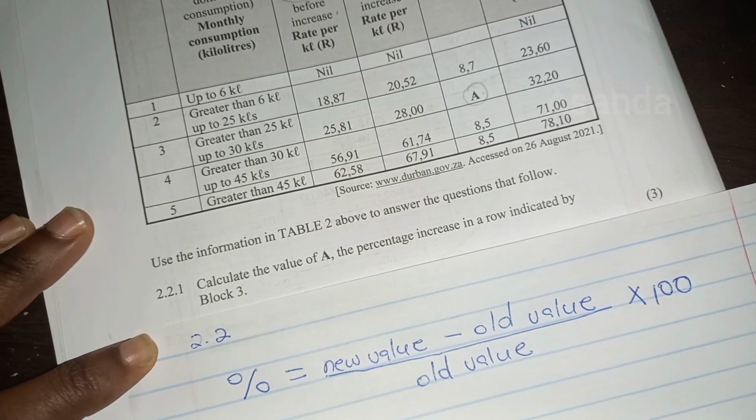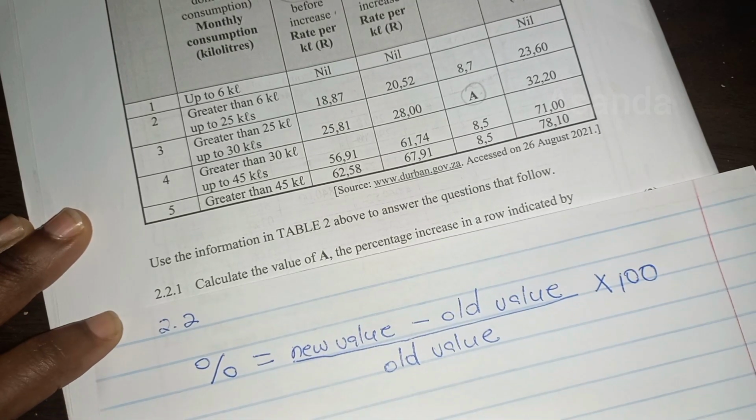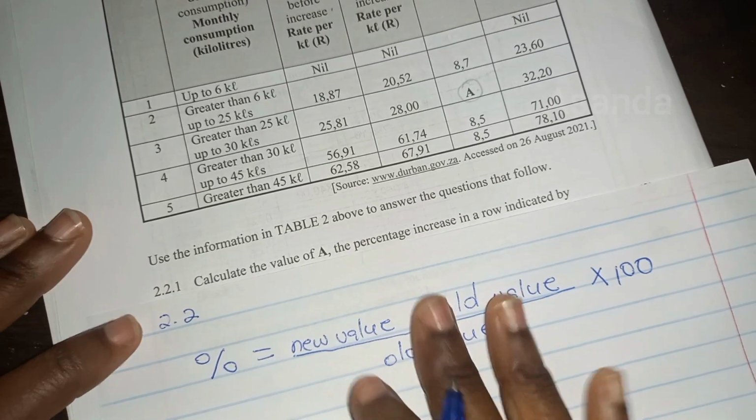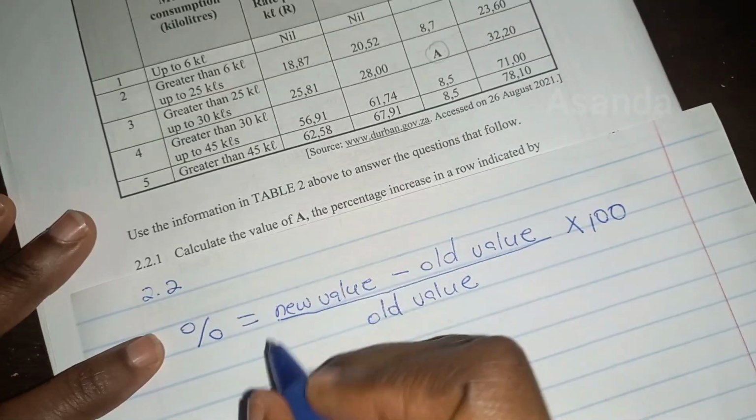So this is the formula. You have to know this. The moment they say calculate the percentage increase, not calculate the percentage, this is what you're going to use. So let's calculate by substituting.